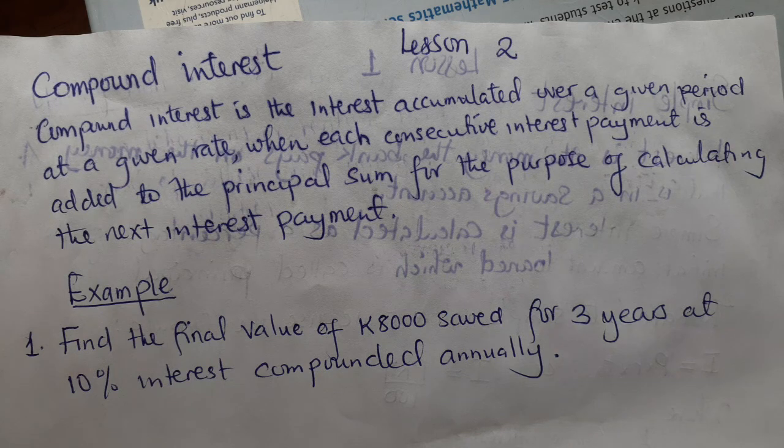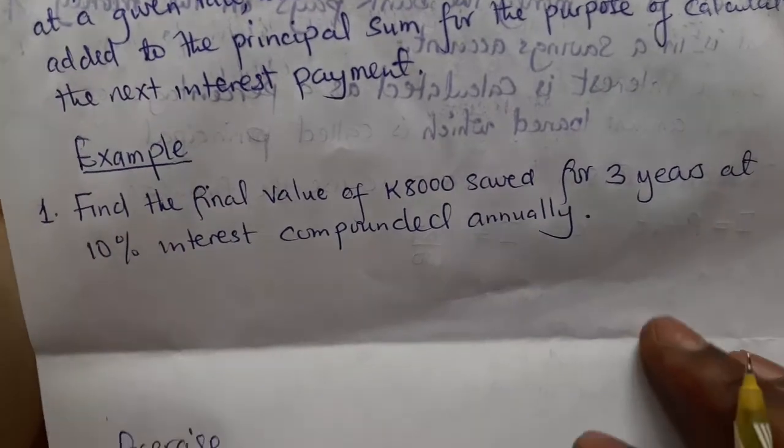This is not what we were doing for simple interest. We were not accumulating the interest. If it was 5 years, we just used the same principal over a period of 5 years. Now we are going to see the difference as we look at the first example.